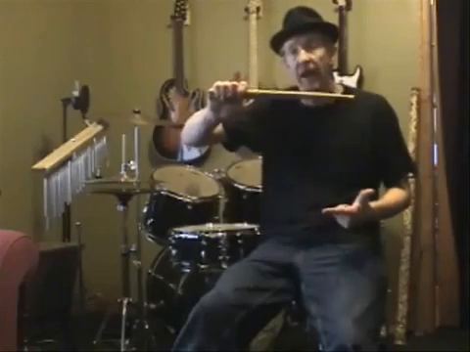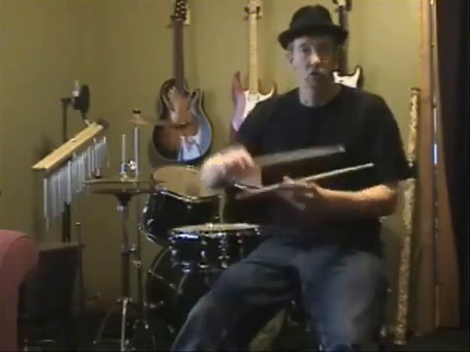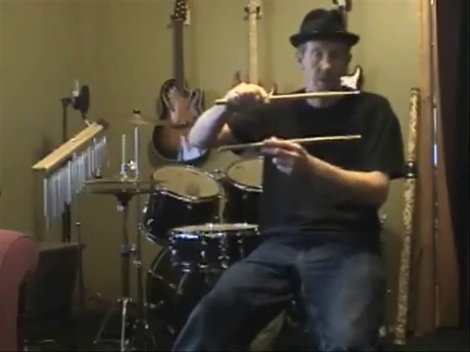Okay? The 3 most common kinds of notes are the quarter note, which looks like a black dot with a stem. The 8th note looks like a black dot with a stem and a sideways flag. And the 16th note looks like a black dot, a stem, and 2 sideways flags. Okay? Quarter note, 8th note, and 16th note.